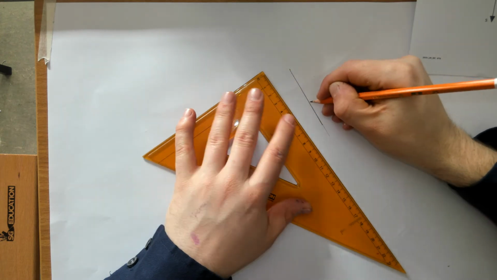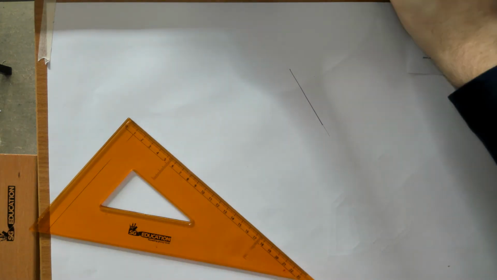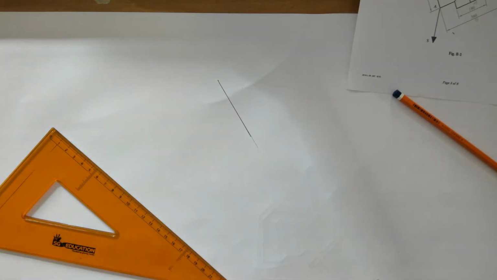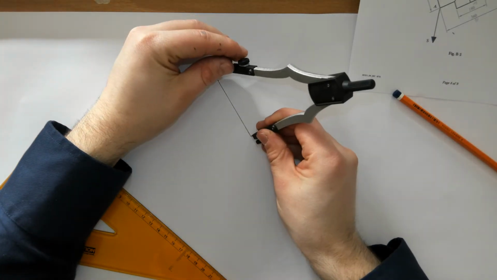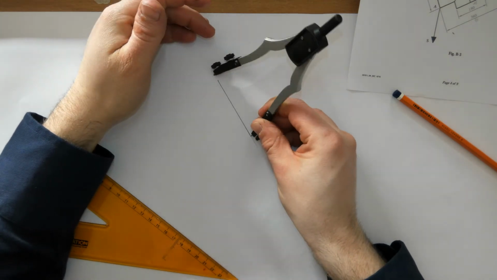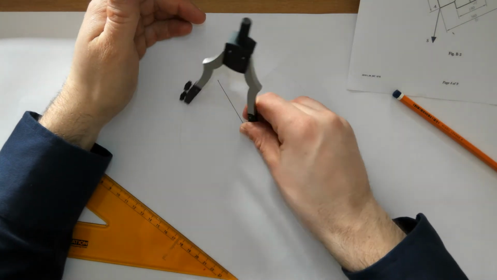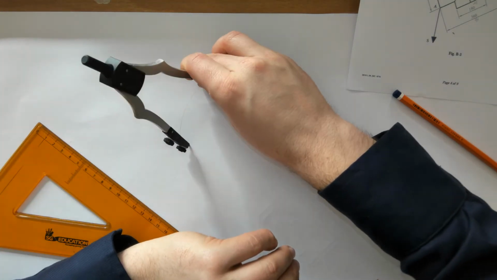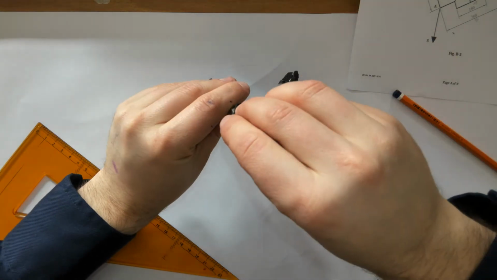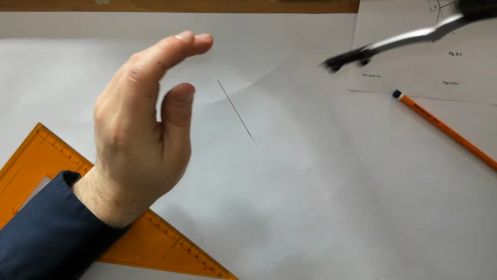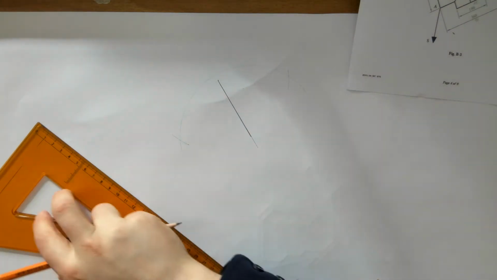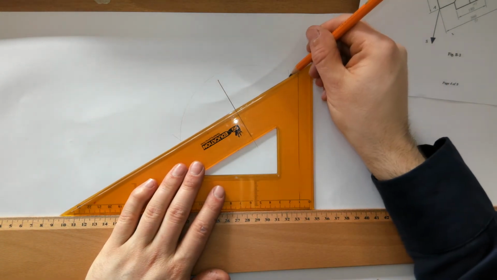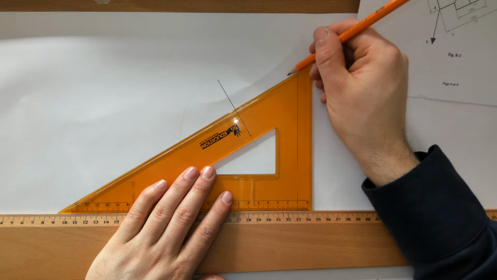We have to get the middle of this line, so we're going to bisect the line. Swing an arc here, swing an arc there, then on to the end of the line, swing the arc, and that's the middle, which is going to be the middle of the house.